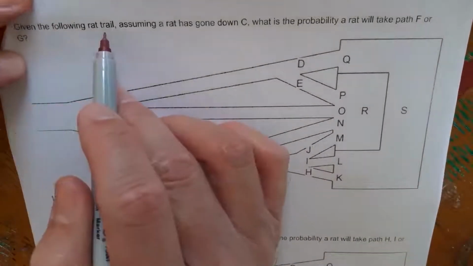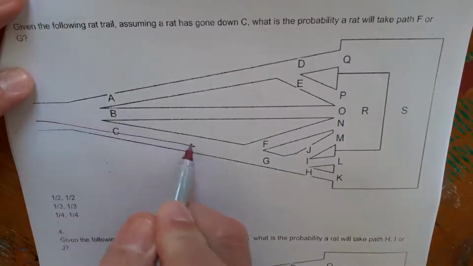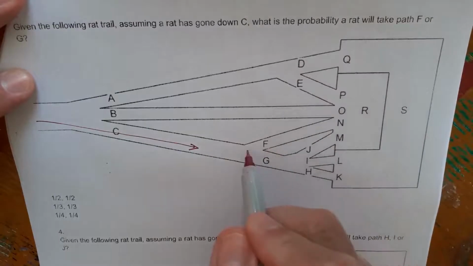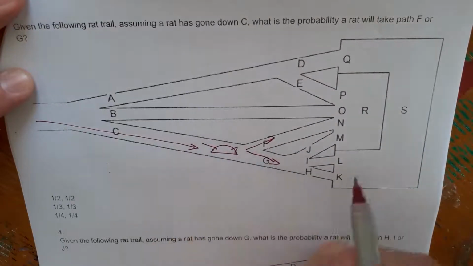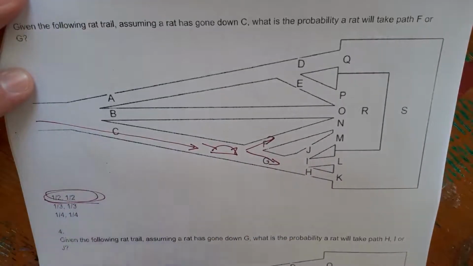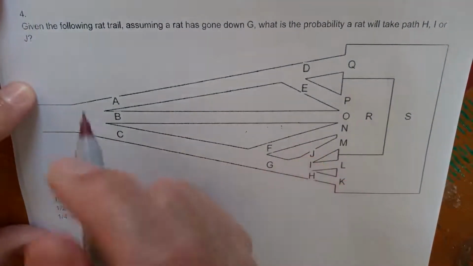All right, given the following rat trail, assuming the rat has gone down C. So now we're assuming the rat's gone down C here. What is the probability they'll take F or G? Well, there are 2 options, F or G. Here's our rat right here again. Will the rat go down F or G? 50-50, 1/2, 1/2. Very simple presentation to help us understand what the chances are.